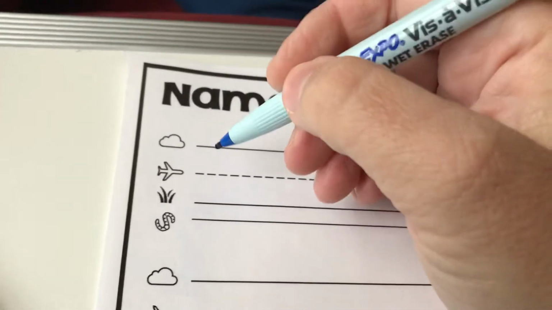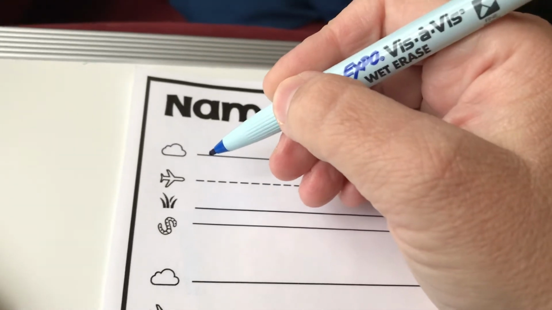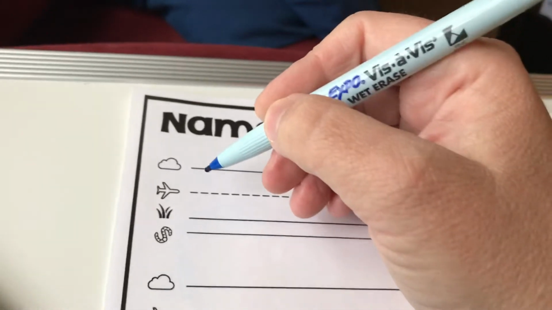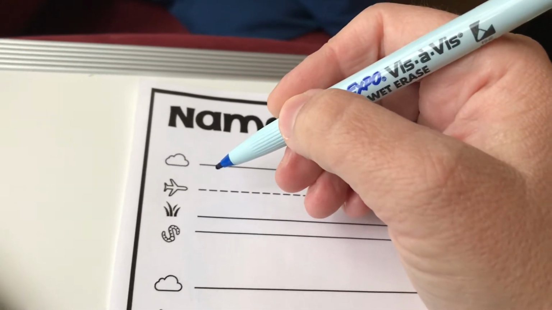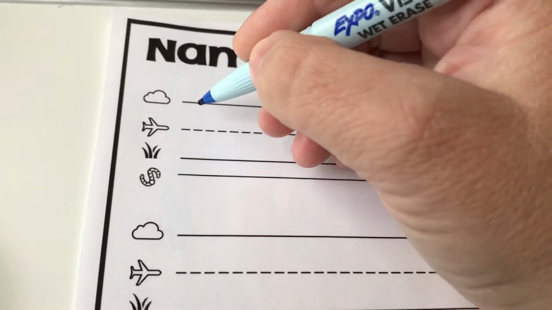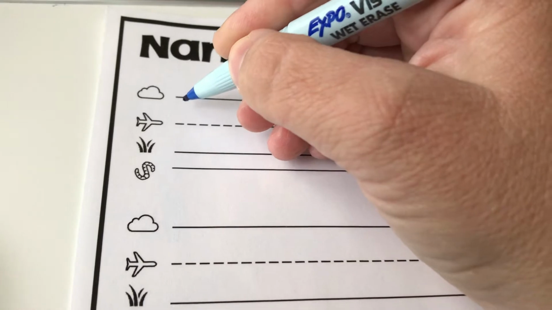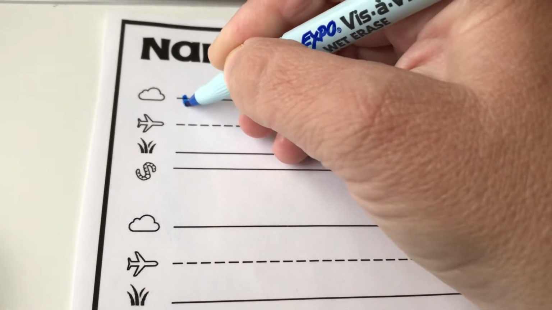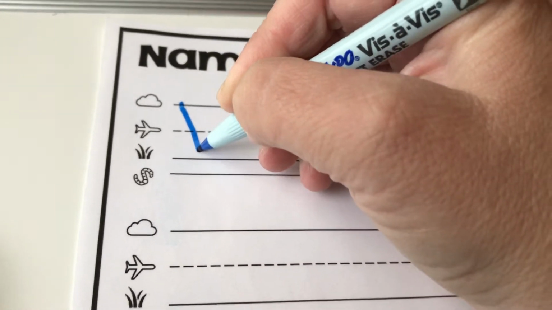The top, the top, the top. Letters start at the top. Cha-cha. So I'm going to come to my skyline. I'm going to slant down to the grass line.